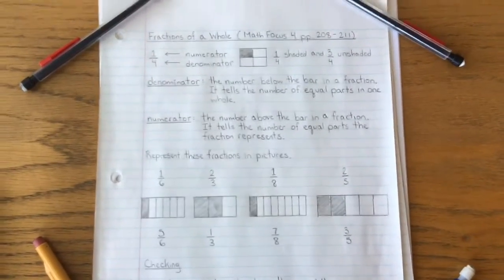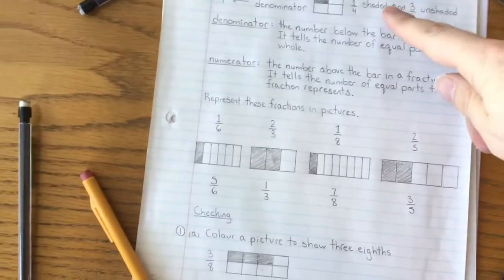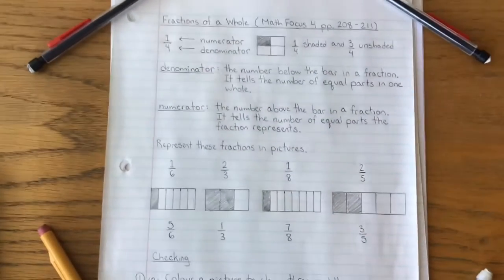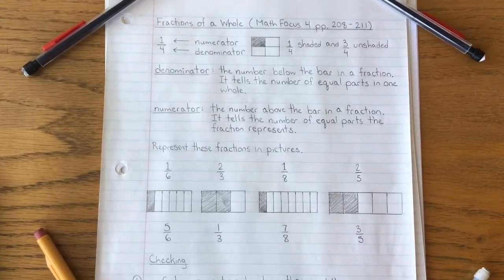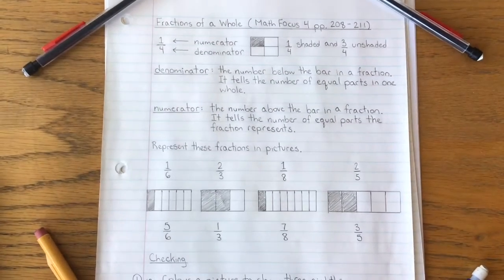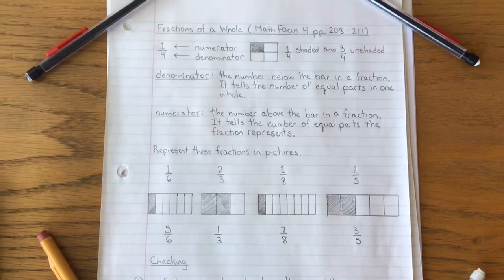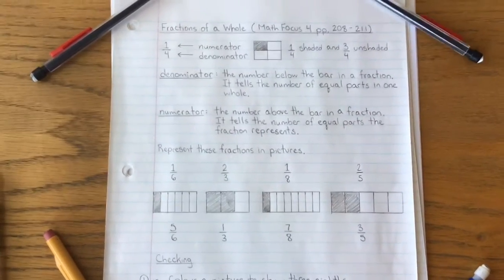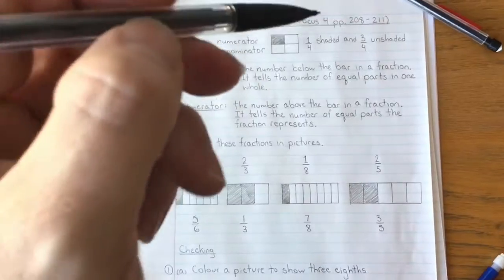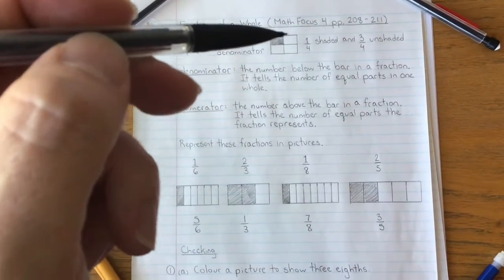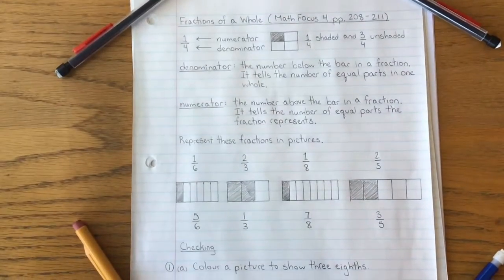Now, this picture here at the top shows 1/4. It's a square. One of the four squares is shaded. It also shows 3/4 because 3 of the four squares are unshaded.